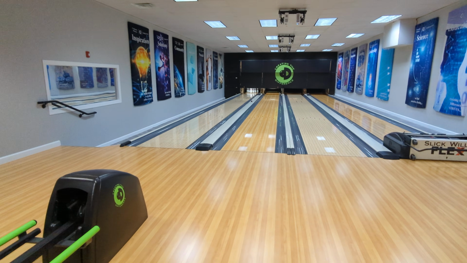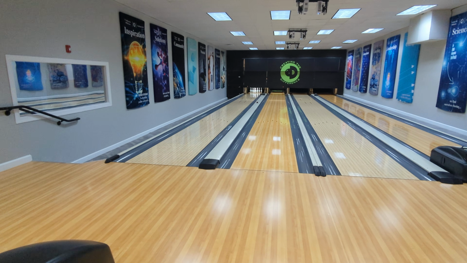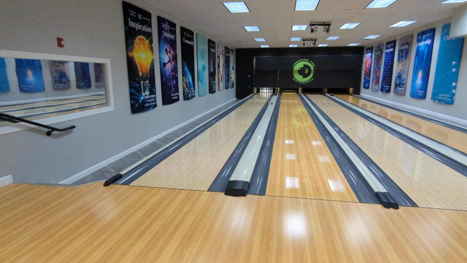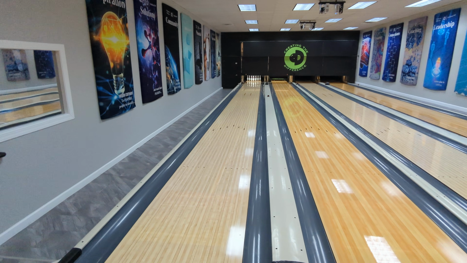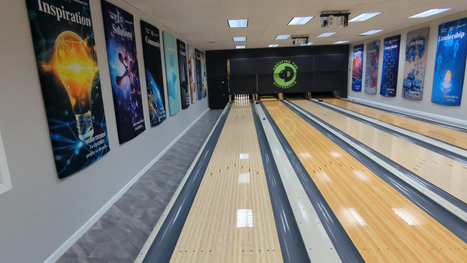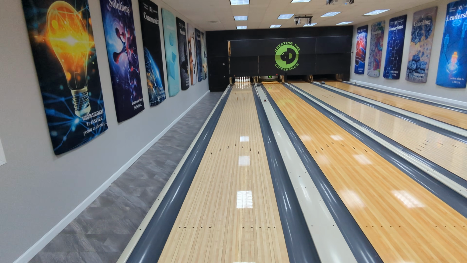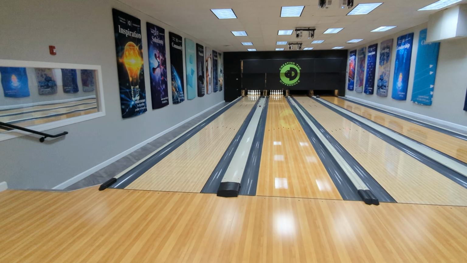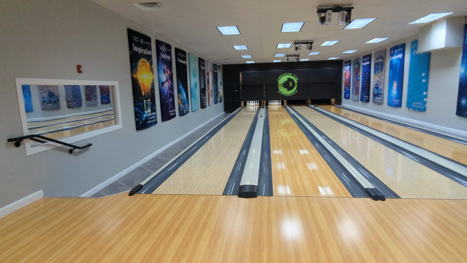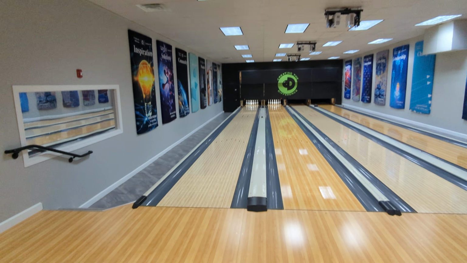Let's take it to a little slicker surface. So we're gonna change surfaces now. We're gonna go over here to the Brunswick Pro Anvilane. The Pro Anvilane surface is known by those markers. See those markers down lane? That's kind of an indicator that you're bowling on Brunswick Pro Anvilane. So we'll let Billy throw the Altered Reality on that. It's a slicker surface, so the ball should go a little bit longer, and we're gonna kind of see how it performs in that environment.